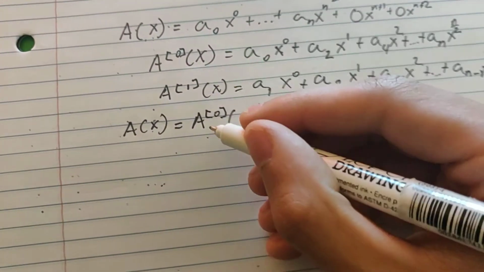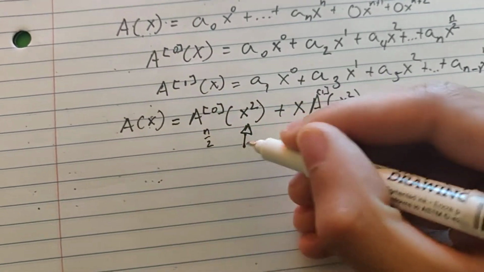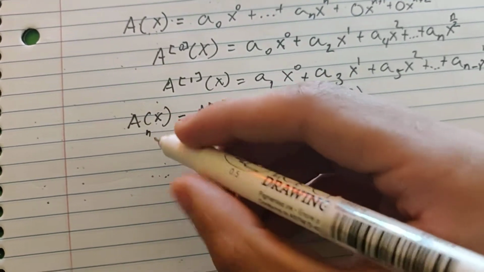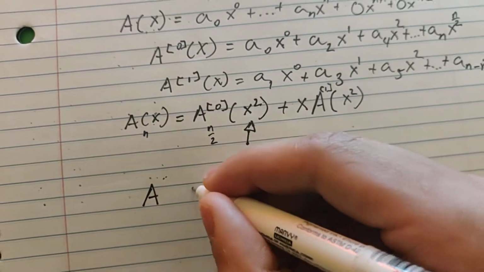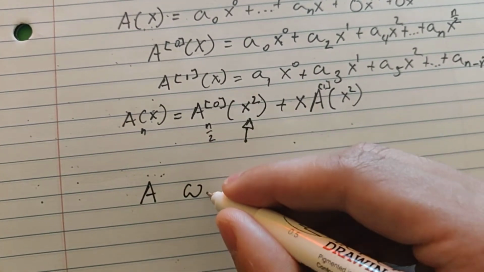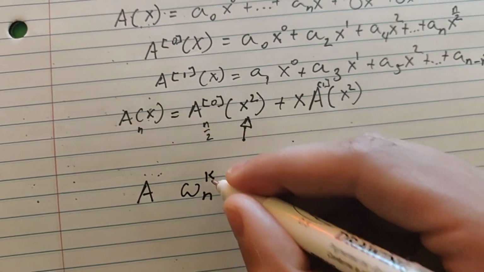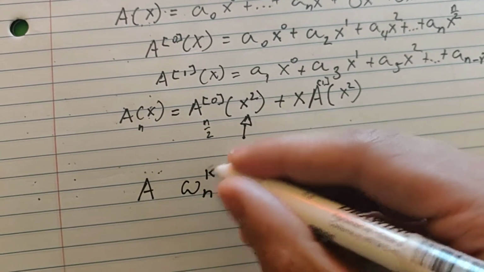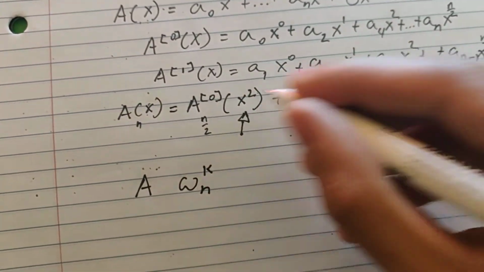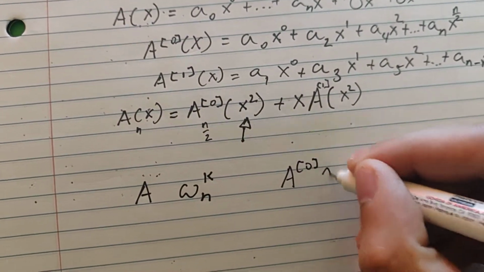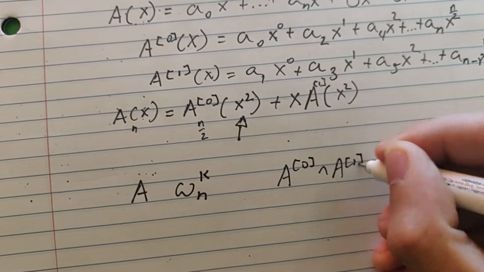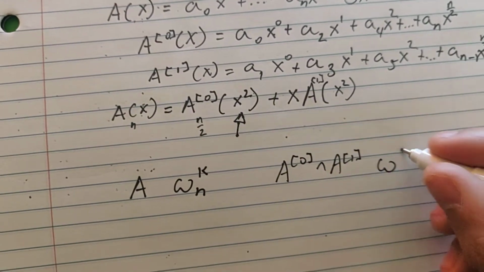So remember that these roots of unity are going to be at n over 2, and then this one is going to be at just n. So I'm going to want to evaluate a at the complex roots of unity omega n to the k, just for each one of the k's. But then for each one of these, for a0 and a1, I've evaluated them at omega n over 2 to the k.